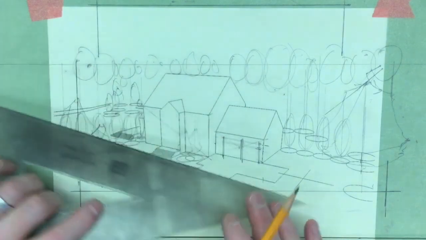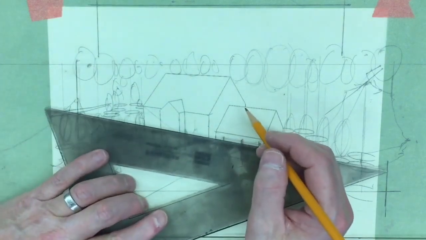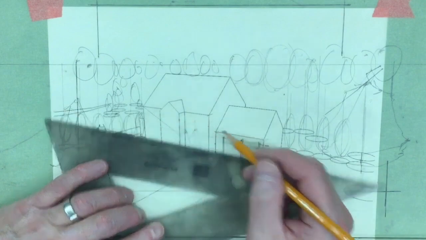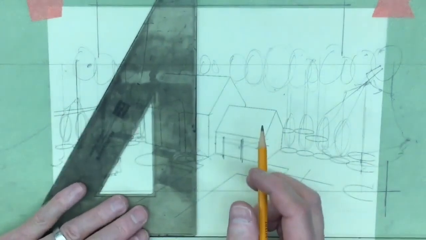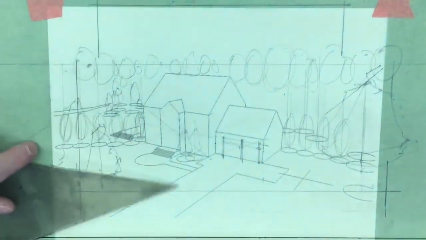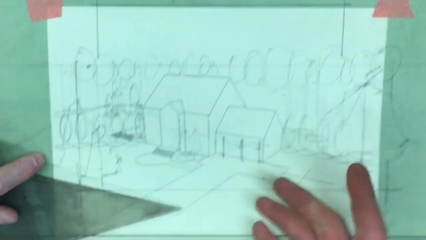Now I'm trying to find the center of the back plane of the wall. Remember that the front sticks out a little bit, so we want to make sure that anything we're going to center on the back wall is truly centered on the back wall.